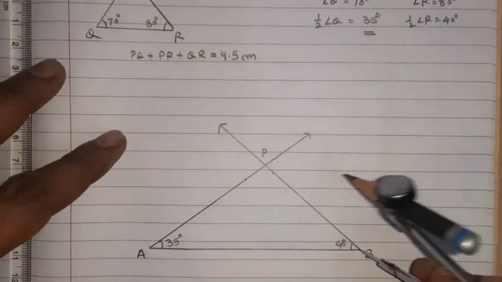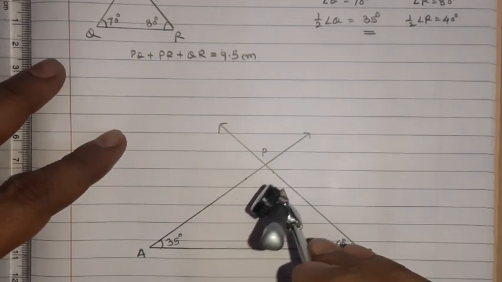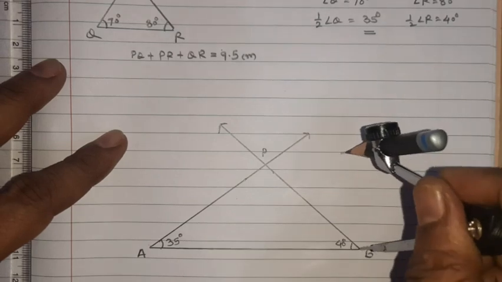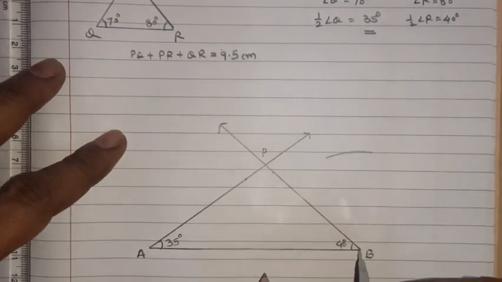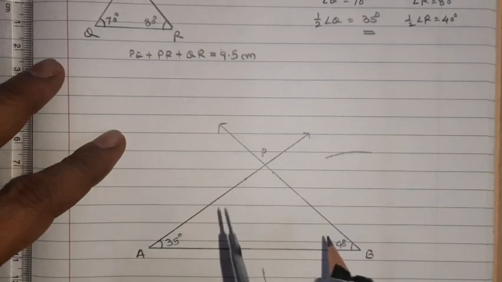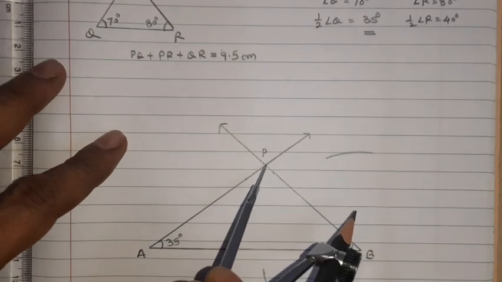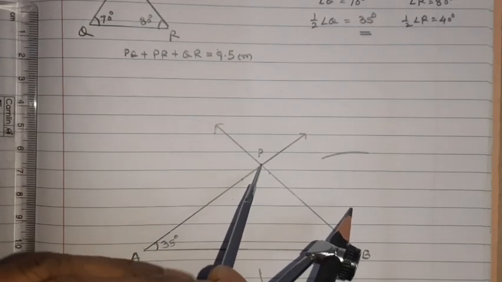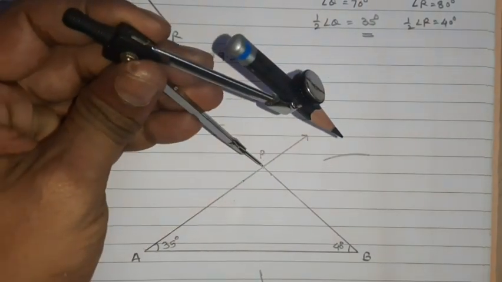Therefore, put the metal point on B. Take more than half the distance, make one arc on this side and another on this side. Put the metal point on point P and draw the intersecting arc.